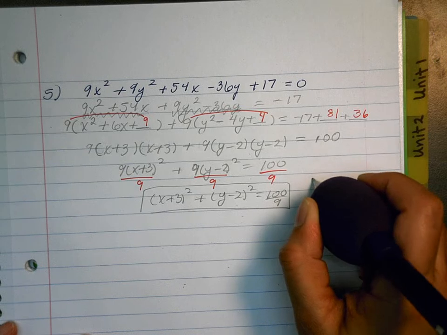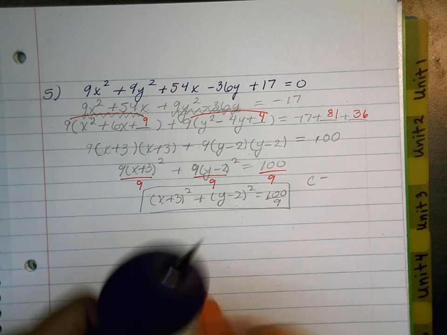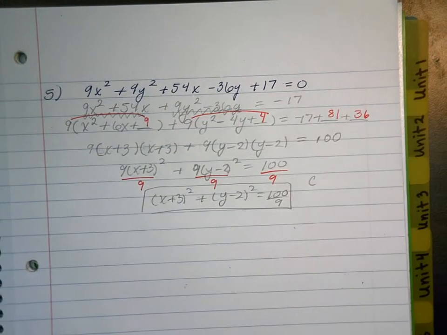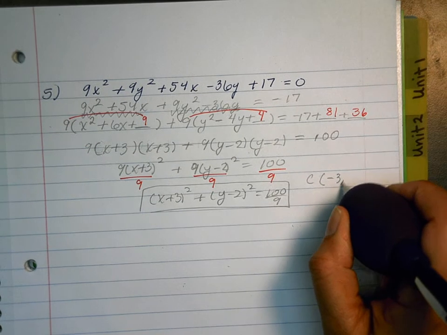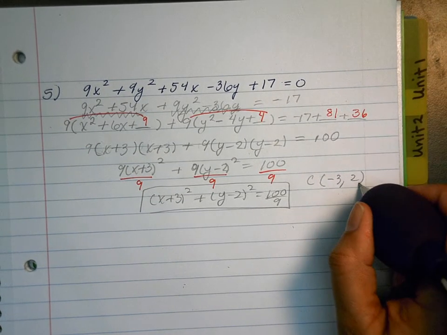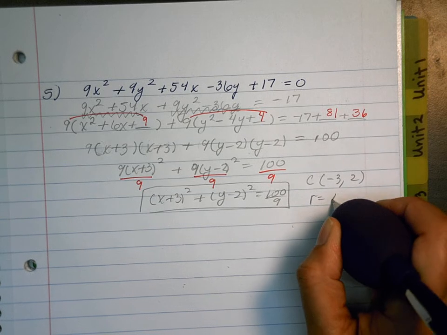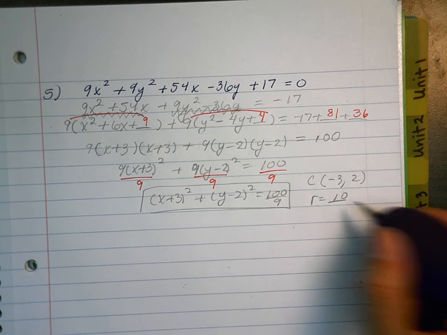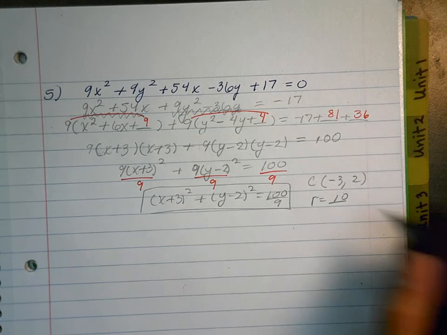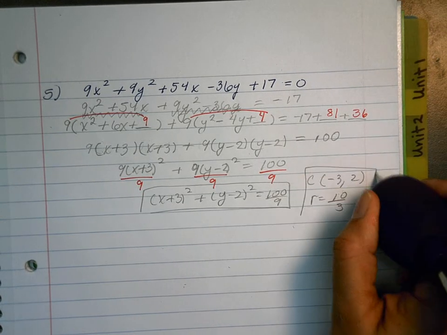Center is what? -3, 2. And the radius is 10 over 3. Questions?